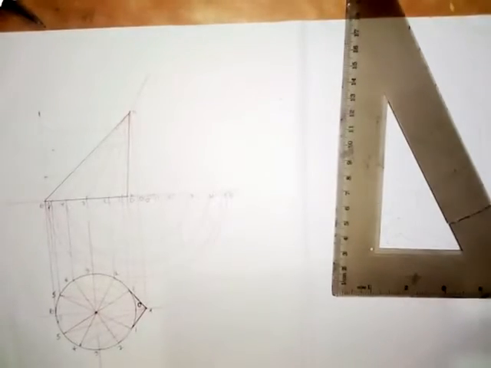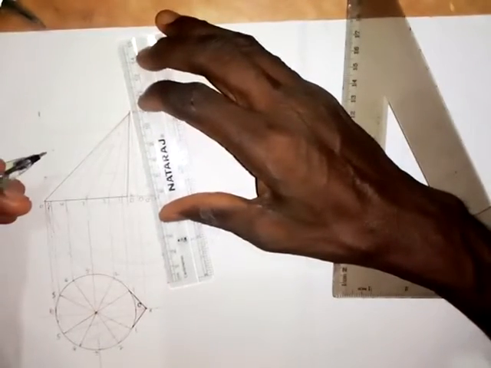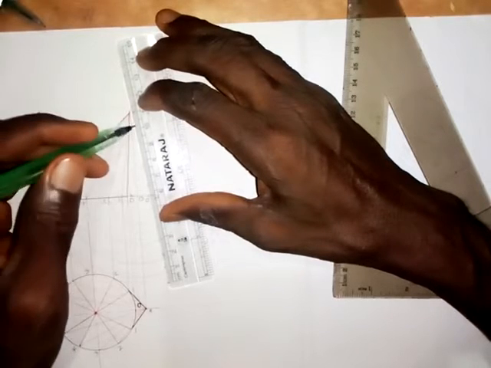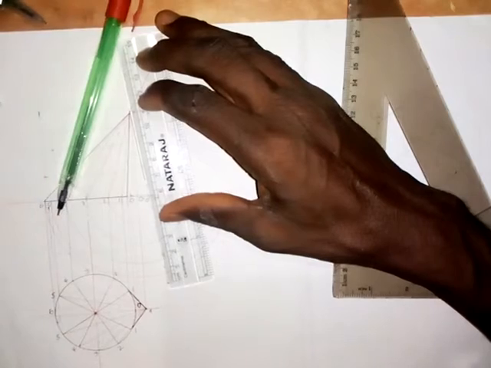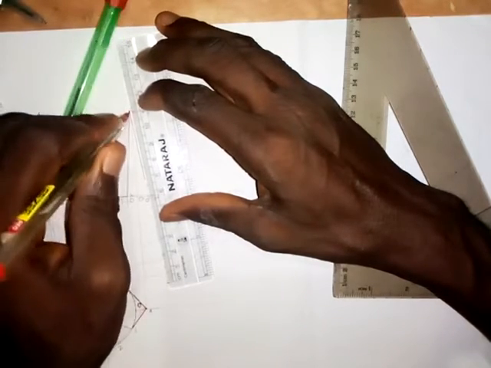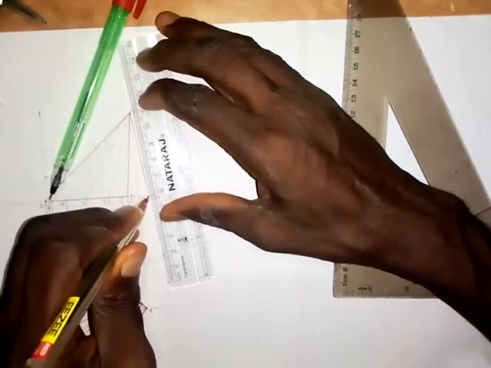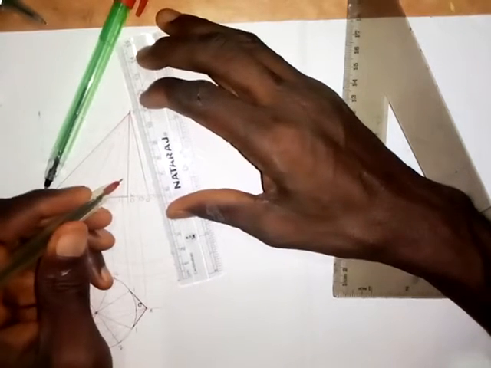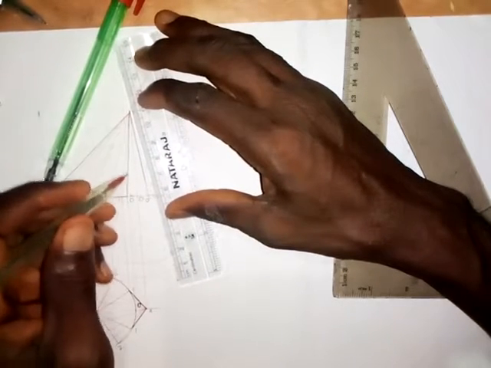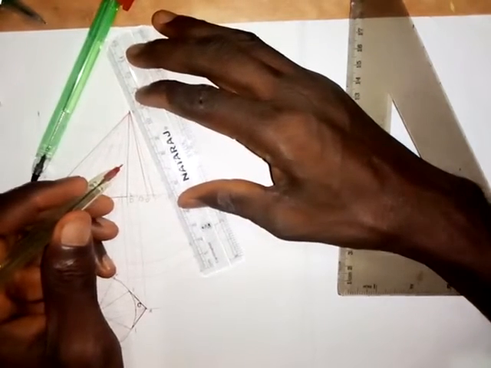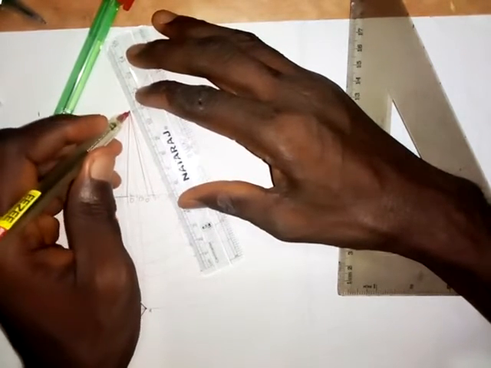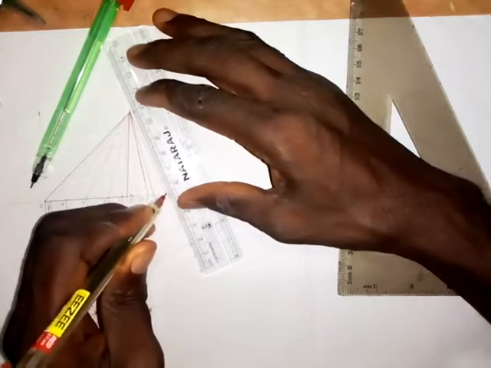So with all that we have done here, the next thing we are going to do is that you join this point with the apex of the cone. So you join like this. Also you join point 1 with the apex of the cone. This is it. Join point 2 with the apex of the cone like this.